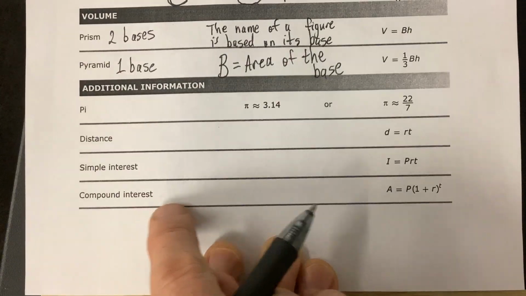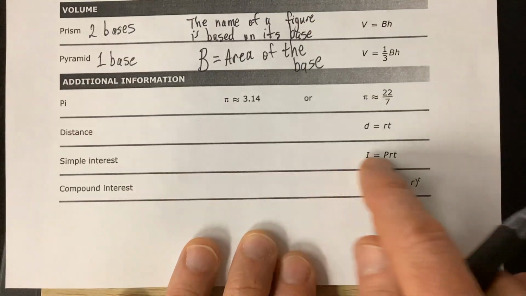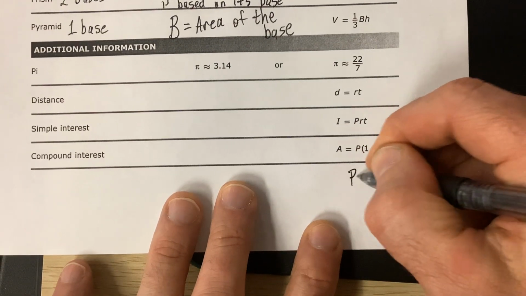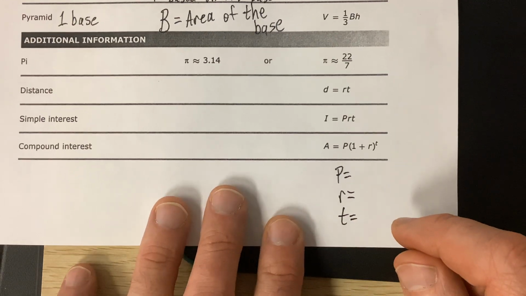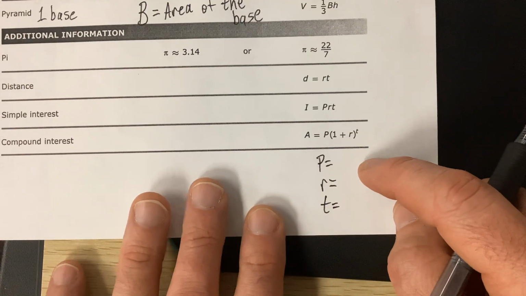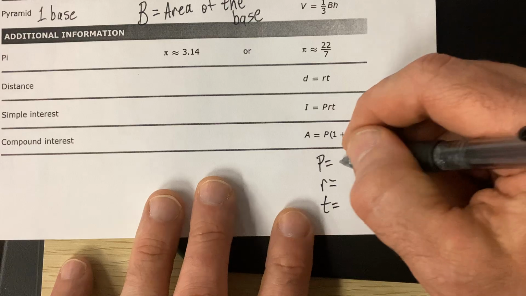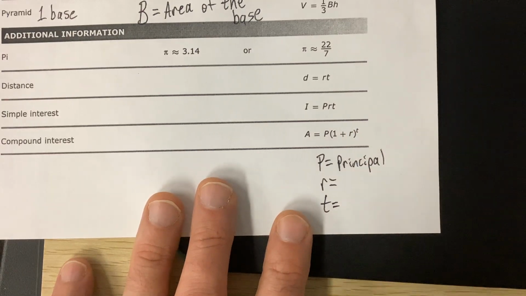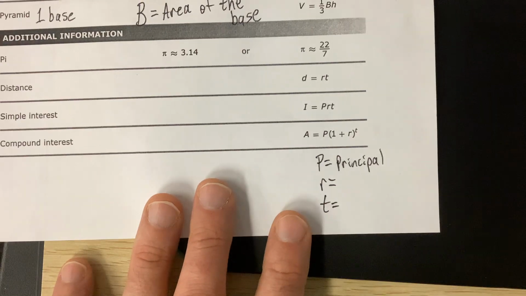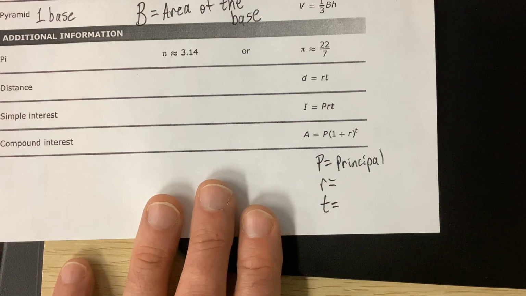Okay, you will not need the compound interest. You might need the simple interest. So let's talk about these 3 things real quick. P, R, and T. What does the capital P stand for? Principal. And this is not like principal, like a person, like the principal of your school. This is the principal like the initial amount. Like if you buy a boat for $10,000, $10,000 would be the principal.